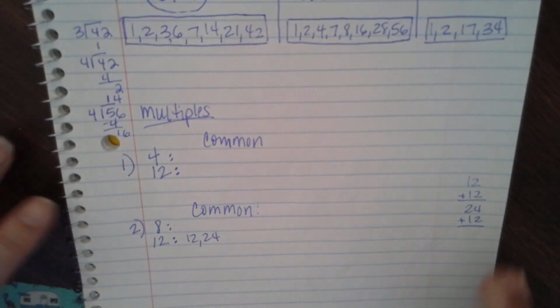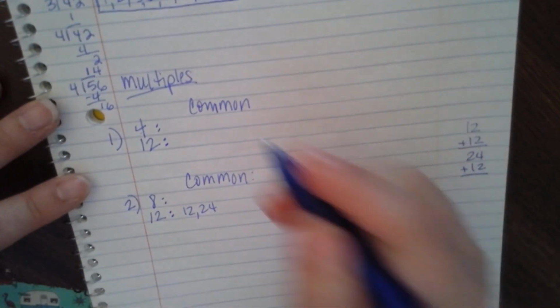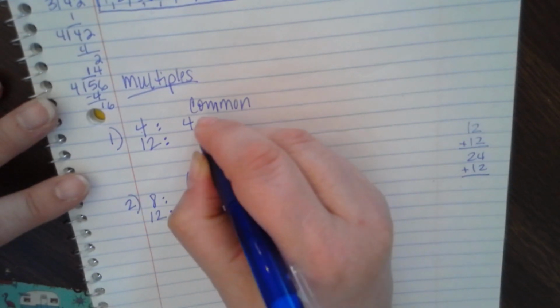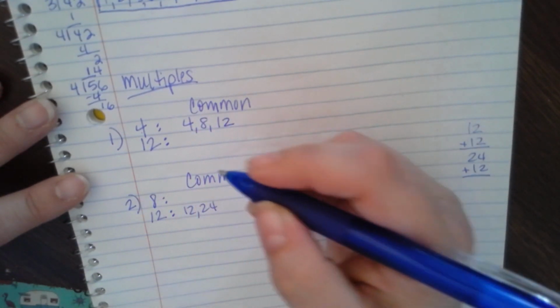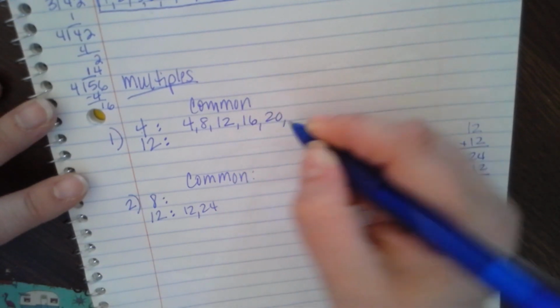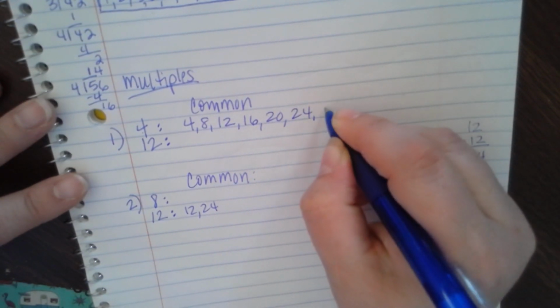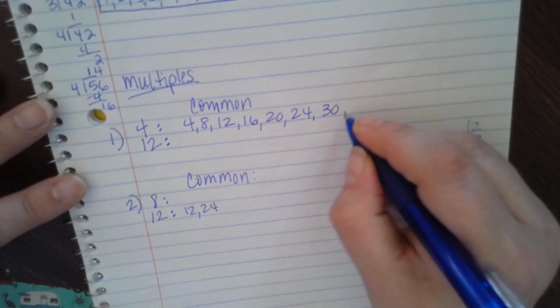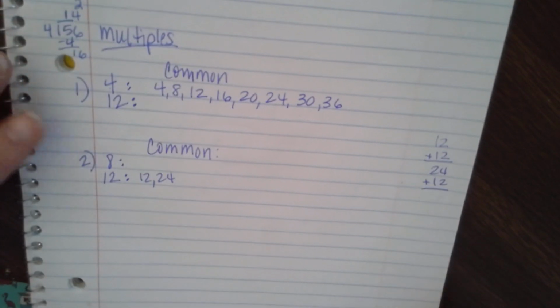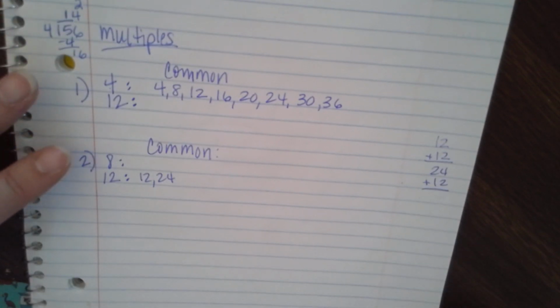Everybody up here. So let's go ahead and list our multiples of 4. And what did we say? Counting on, right? Count by your 4s. 4, 8, 12, 16, 20, 24, 28. Let's stop at 36.